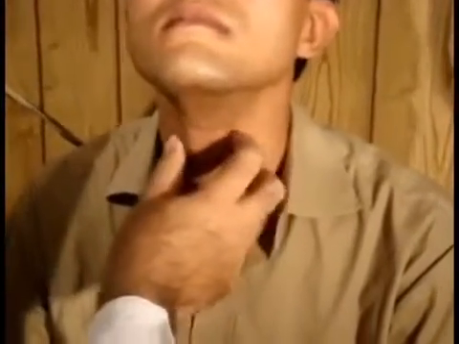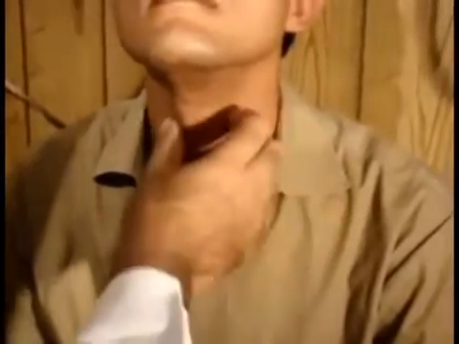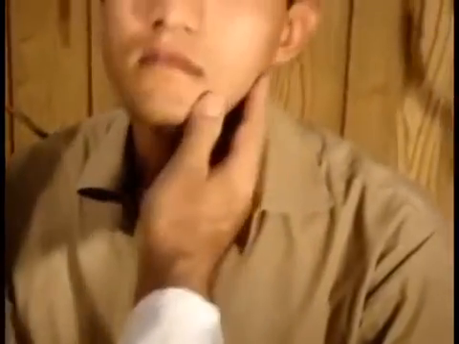We'll look for the laryngeal crepitus. There will be crepitus which we'll feel with our fingers. Then we will go inside to see the larynx from inside, which is called indirect laryngoscopy.